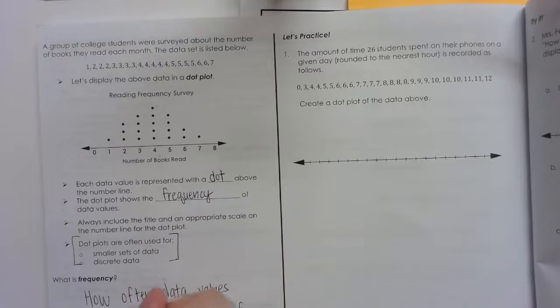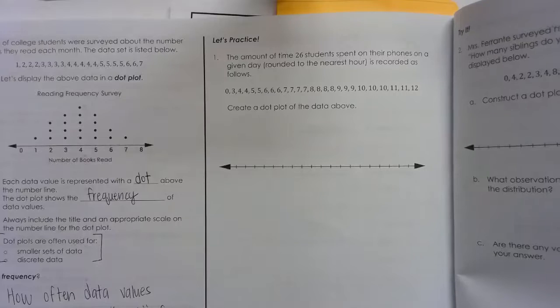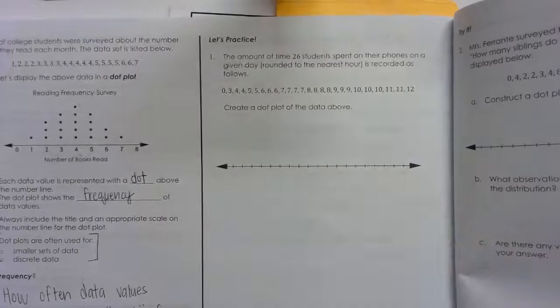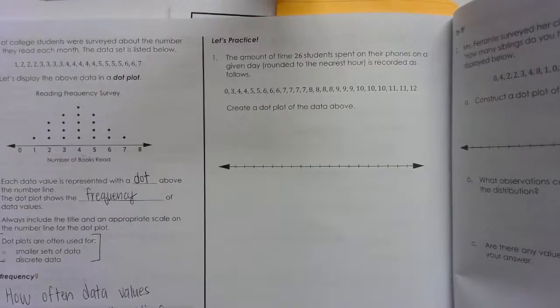So it's how many times something is happening. Okay, so let's practice. The amount of time 26 students spent on their phones on a given day, rounded to the nearest hour, is recorded as follows: 0, 3, 4. This must represent hours. Holy cow, someone spends 12 hours on their phone. That's scary. So we're going to create a data plot of the data above.